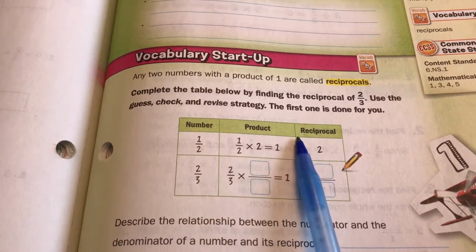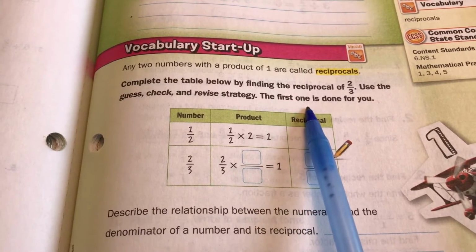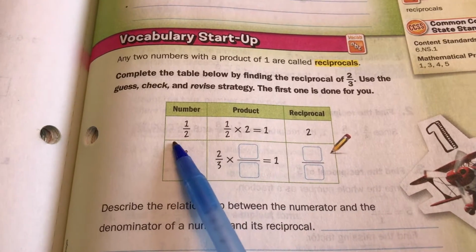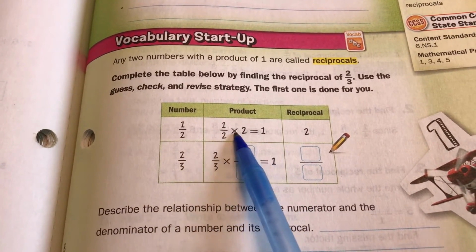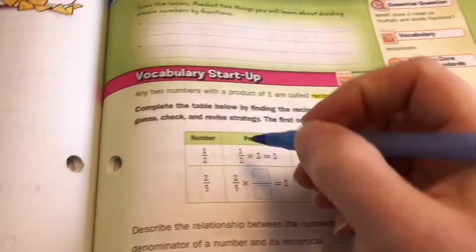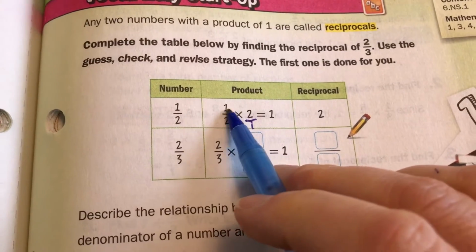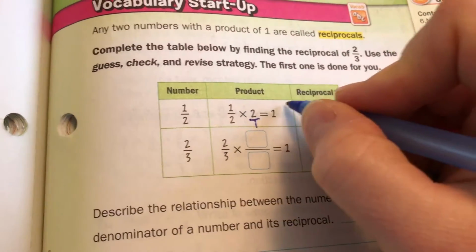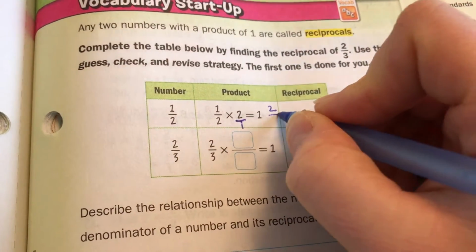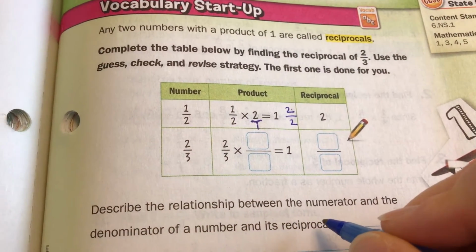Complete the table below by finding the reciprocal of 2/3. Use the guess, check, and revise strategy. The first one is done for you. So 1/2 times 2 is 1. And by the way, think of 2 as a fraction. 1 times 2 is 2. 2 times 1 is 2. 2 divided by 2 is 1.